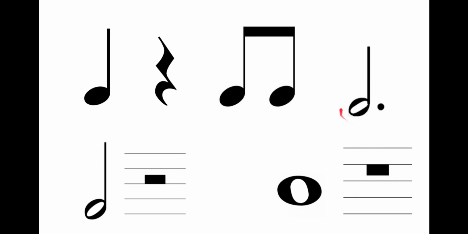This is a half note dot, a dotted half note, and it gets 3 counts because the dot adds 1 count to what we normally would have as a half note. So 1, 1, 1, all 3 of these get 1 count, 2 counts, 3 counts, and 4 counts.